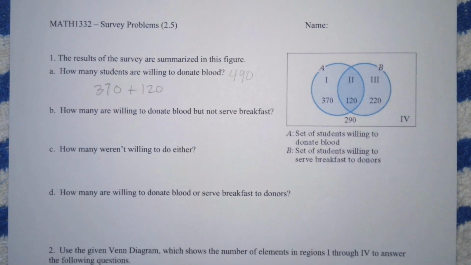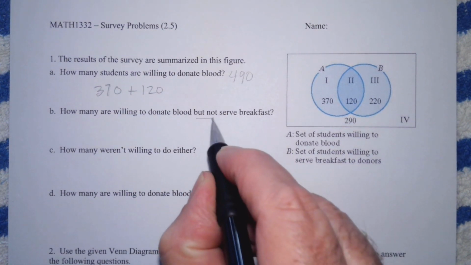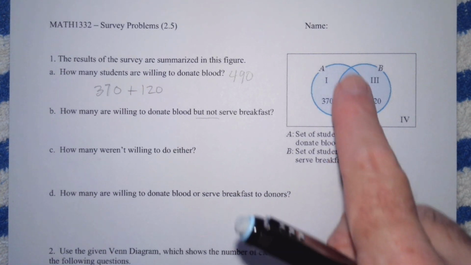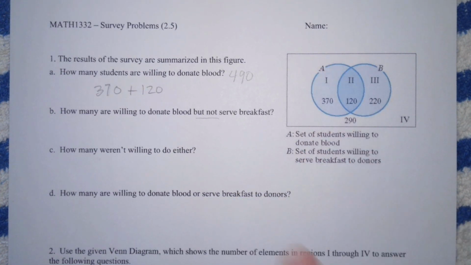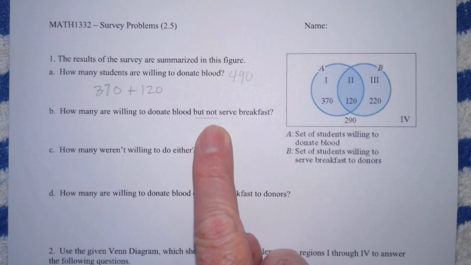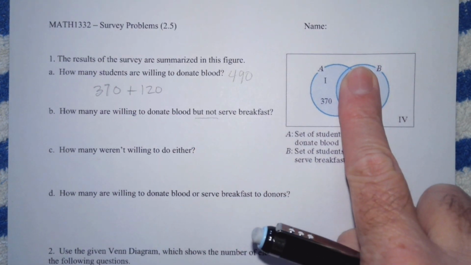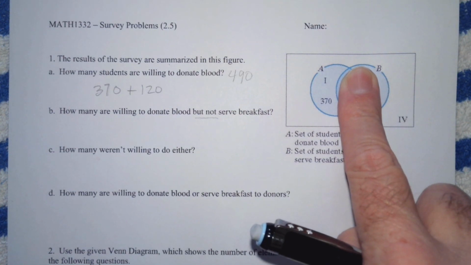How many are willing to donate blood but not serve breakfast? The key words here are "but not." So willing to donate blood, that means they're in circle A. But they're not willing to serve breakfast, that means we can't include people that are in circle B. And so that's just going to be 370.